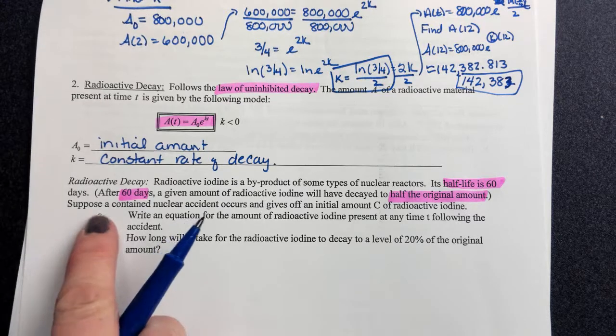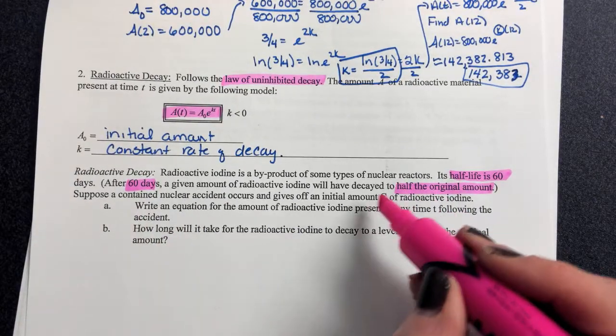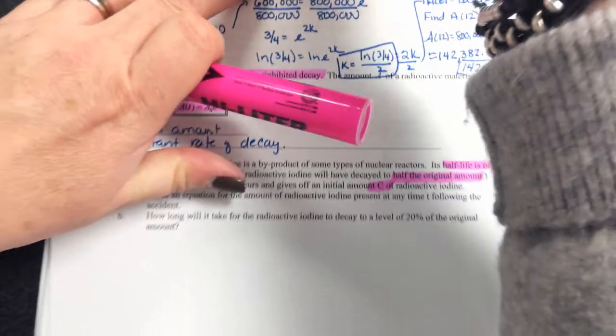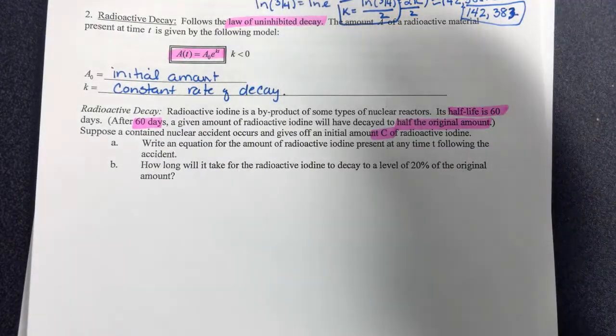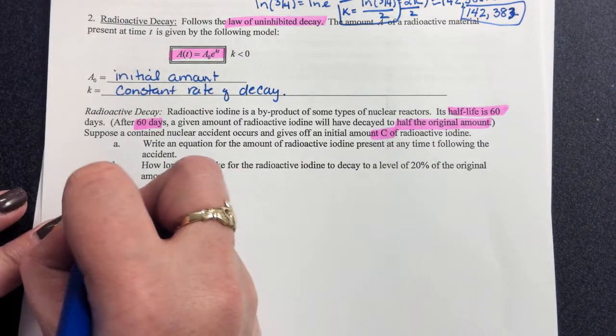So unfortunately, suppose a contained nuclear accident occurs and gives off an initial amount of C of radioactive iodine. Write an equation for the amount of radioactive iodine present at any time t following the accident. So just like we've been doing, they had not given you that rate of decay. So before you can write the equation, you always have to find K.